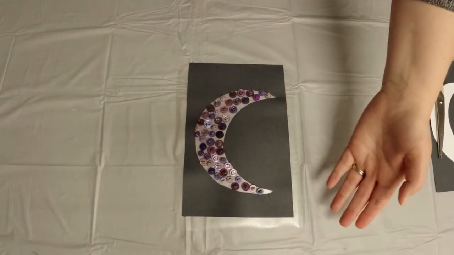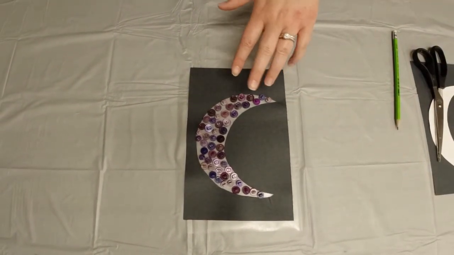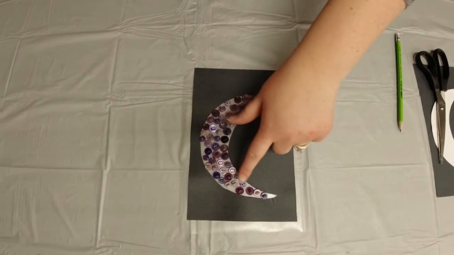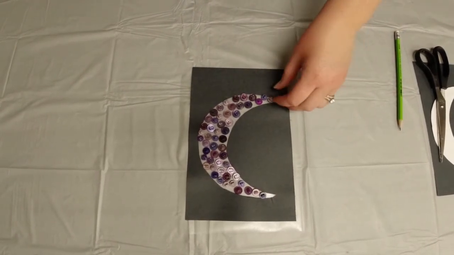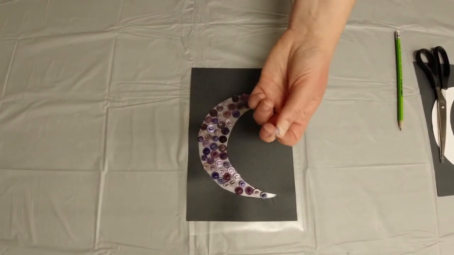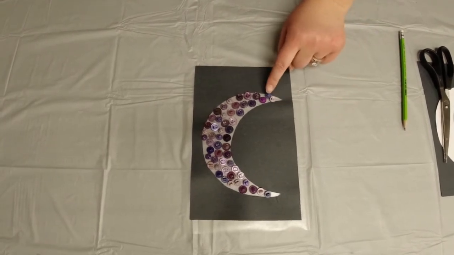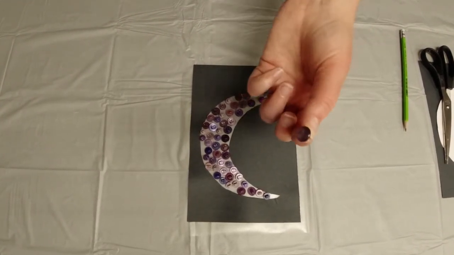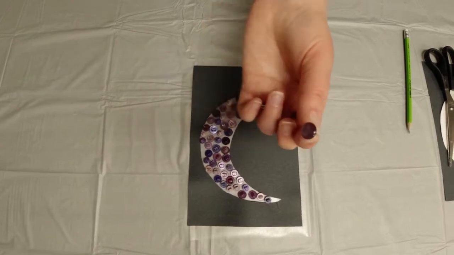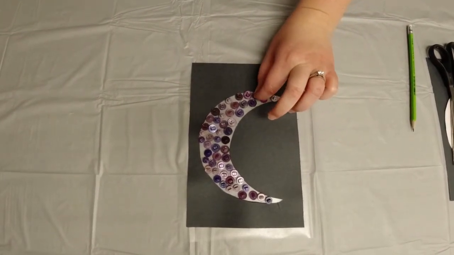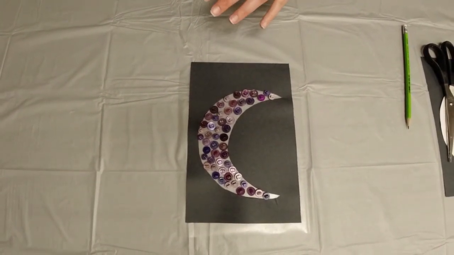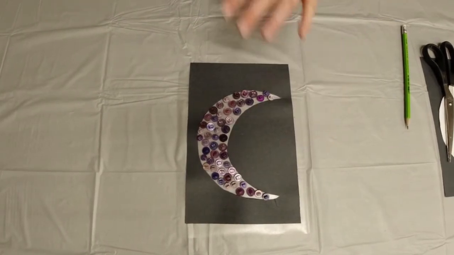You're going to lay that flat, and then you're going to take your buttons and start pushing down onto the crescent moon contact paper. You can see you want to press down that flat side of the button. You want to leave the post sticking up. So here's a better one so you can see the flat side of the button. We're going to press it down into our contact paper. And they're not going to stick automatically.